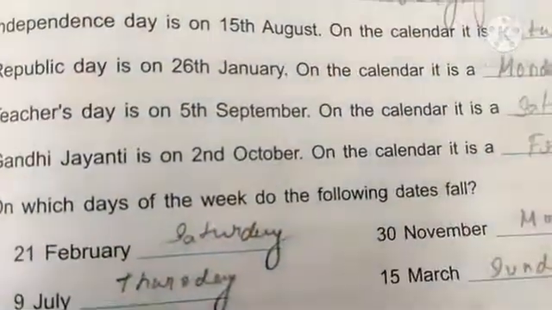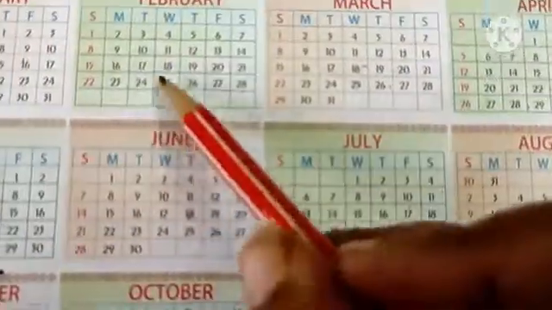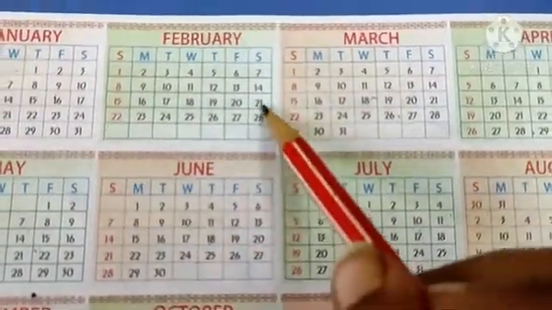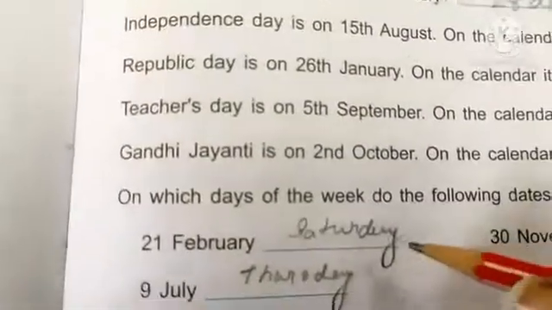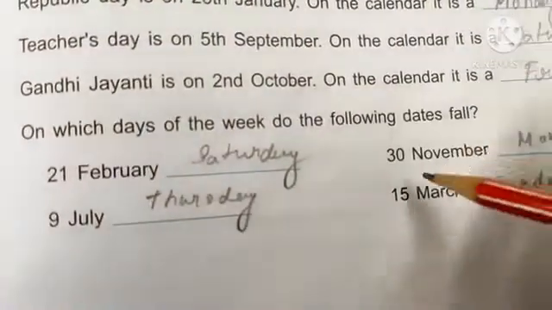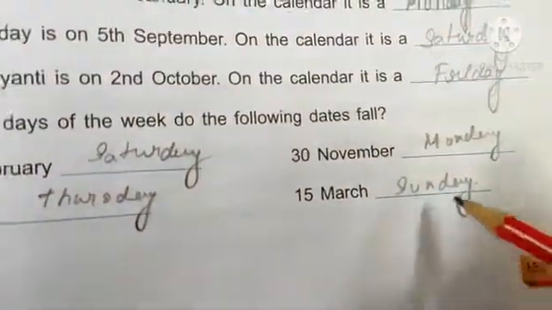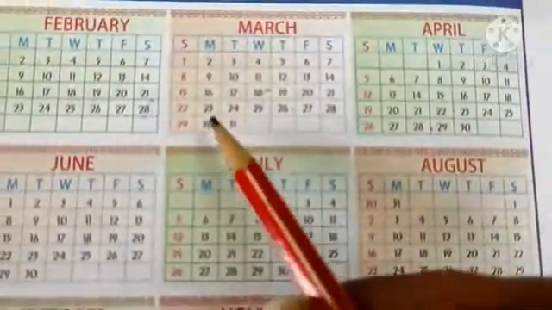On which days of the week do the following dates fall? 21st February. Saturday. 9 July. Thursday. 30th November. Monday. 15th March.